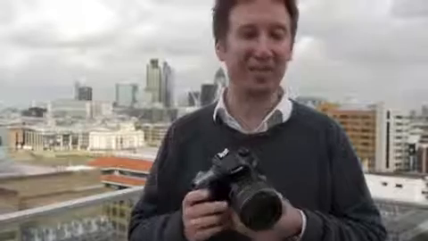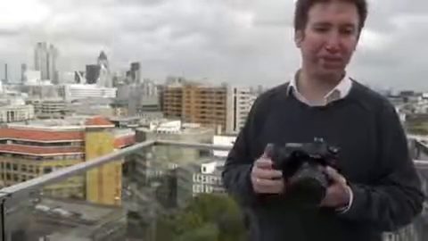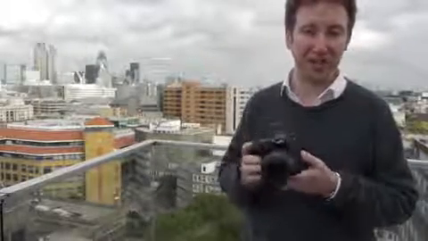The 9-point AF system actually works really well, thanks to the all-cross type sensors and the centre f2.8 sensitivity. In terms of metering, the metering system works really well and only occasionally clips the highlights. The rest of the time it does a very good job at maintaining both highlight and shadow detail. The burst mode at 5.3 frames a second isn't breathtaking, but it's still very adequate for what you'd need for this type of camera. The battery life is also fairly decent, with around 1100 shots before needing to recharge the battery, which will give you more than a good day's shooting.